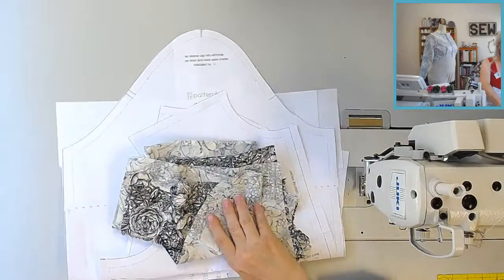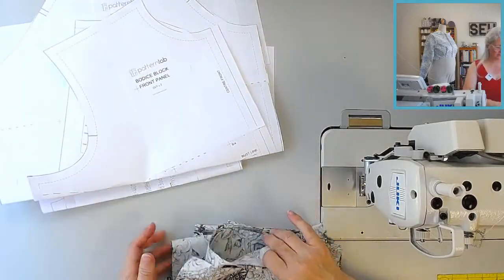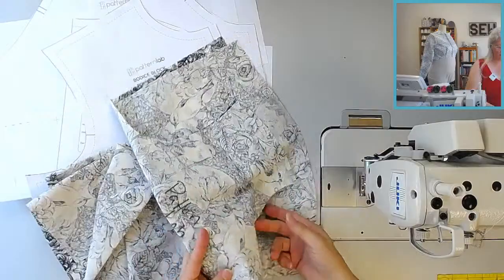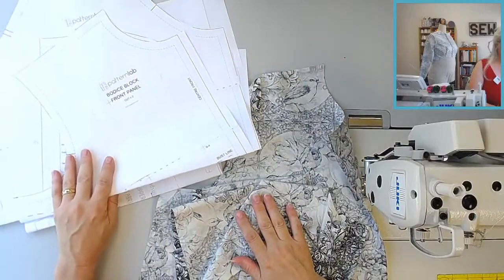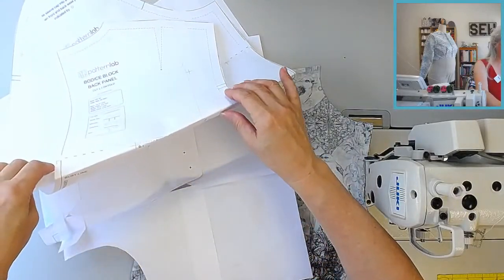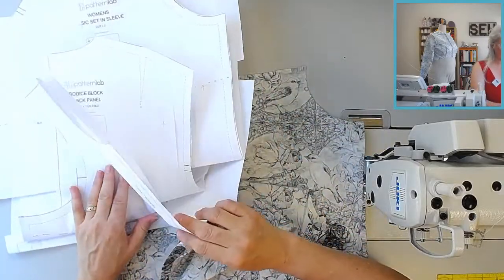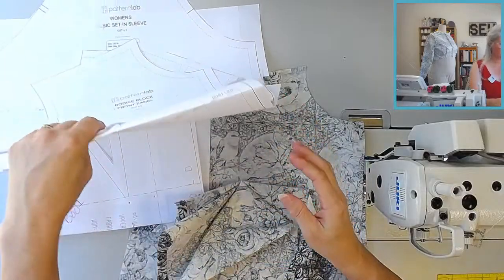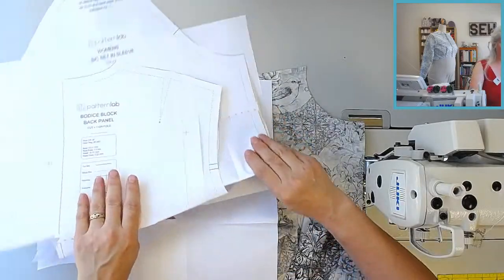Okay, so this is the Sewist, and now we're going to do Pattern Lab. All right, so let's look at our pieces here. Pattern Lab. This was the one that I ended up using. They're 16. So the front is open, the back is on the fold. The sleeve is the one that is just loose. Only a front waist dart, back shoulder dart, back waist dart. They all look marked. Okay, good.